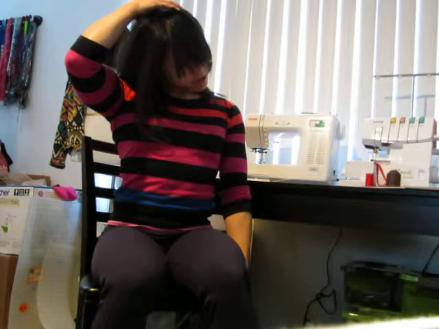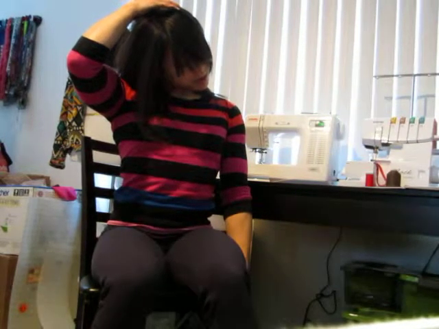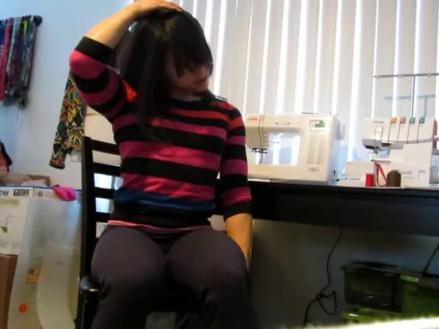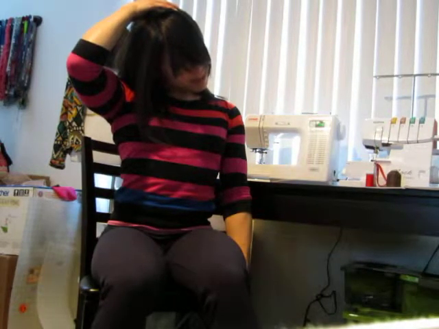Keep remembering to breathe. So breathe into those areas, breathe into the upper neck, upper back, to the side of the neck.